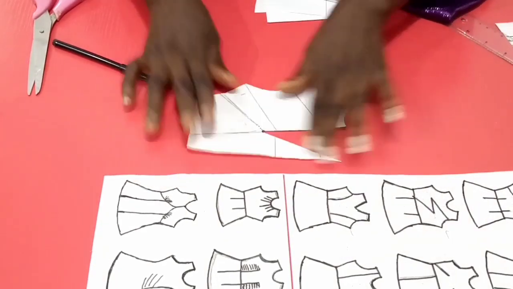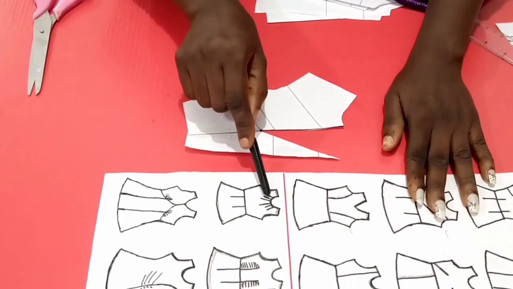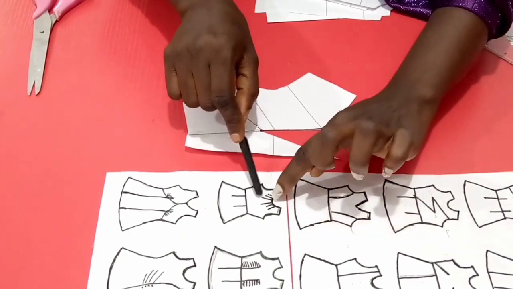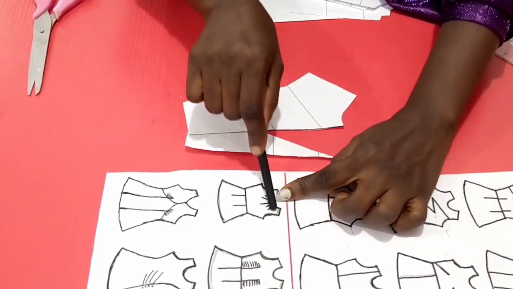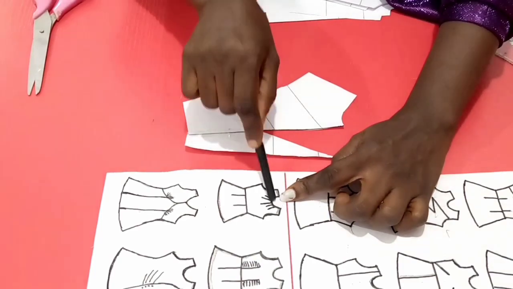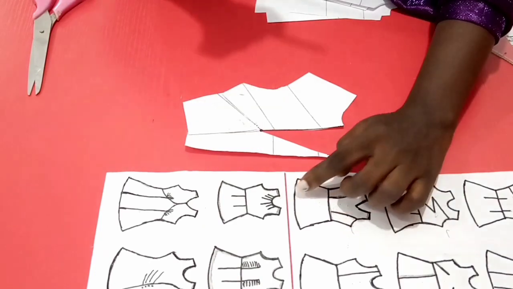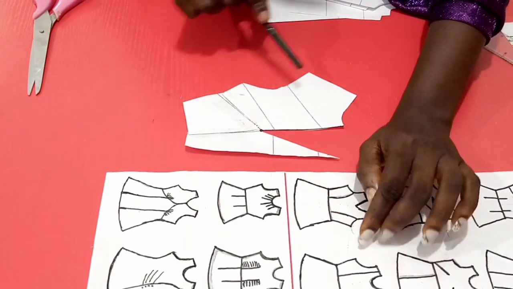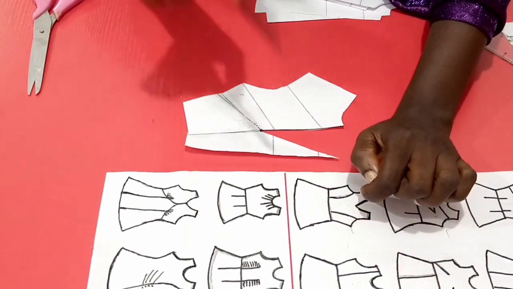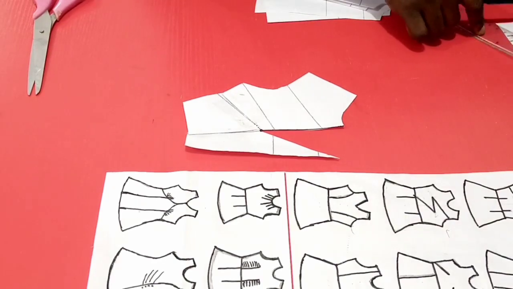So having done this now, we still need more. This design requires more volume being created. So how do we get these excesses, this volume being created? Then we need to now apply the slash and spread techniques. How do we slash and spread?